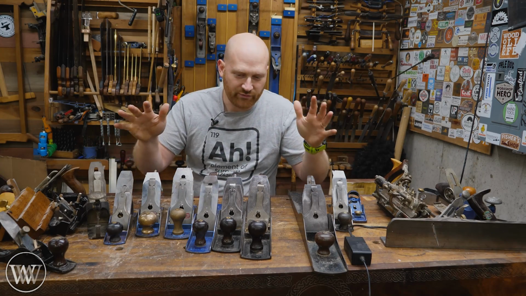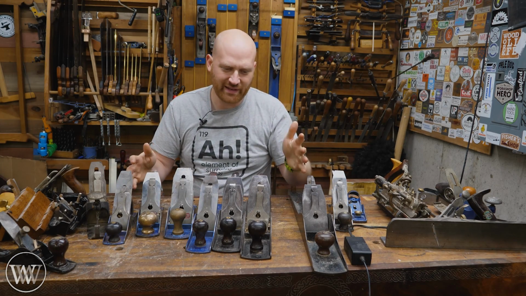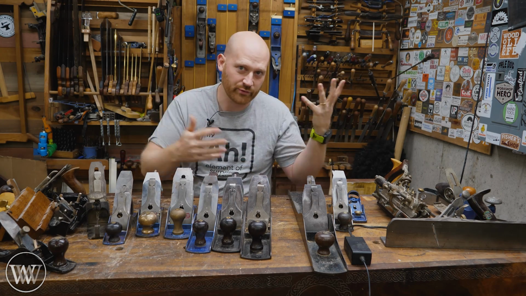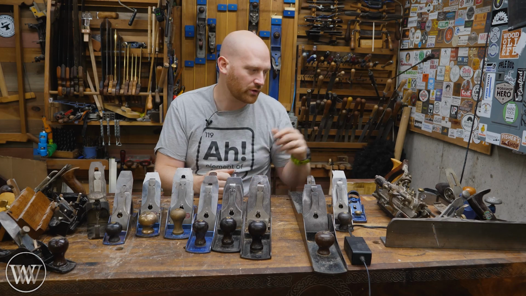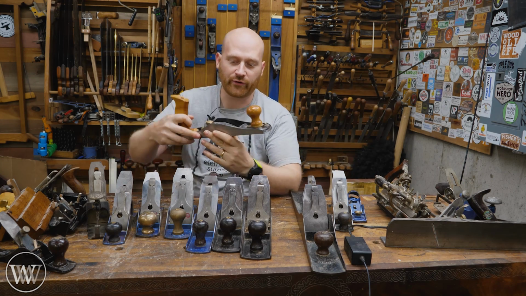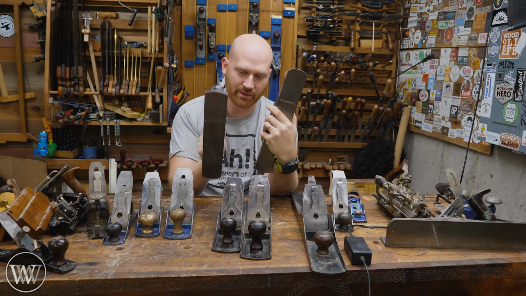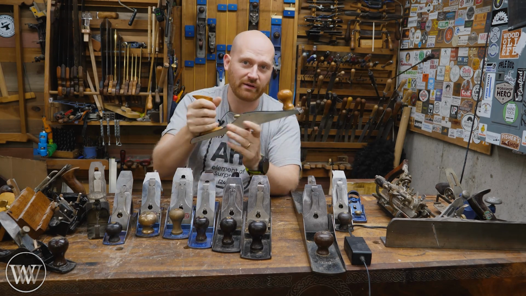You may notice I didn't refer to any low-angle planes in here, and that's because they're kind of a new concept. They are something that is developed for the power tool mindset or the hybrid woodworker. And they're commonly referred to as a low-angle jack because they're the exact same form factor as a jack plane, but they have the low-angle bevel-up iron.